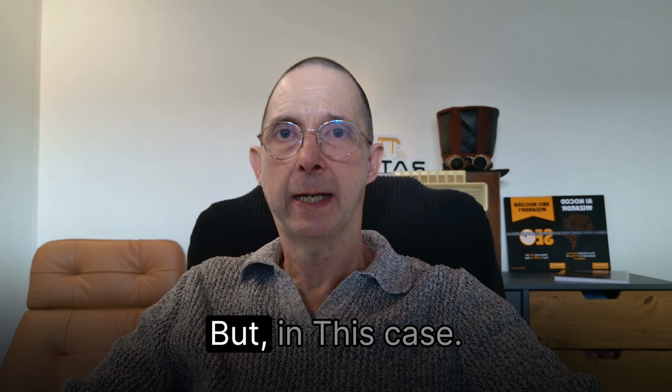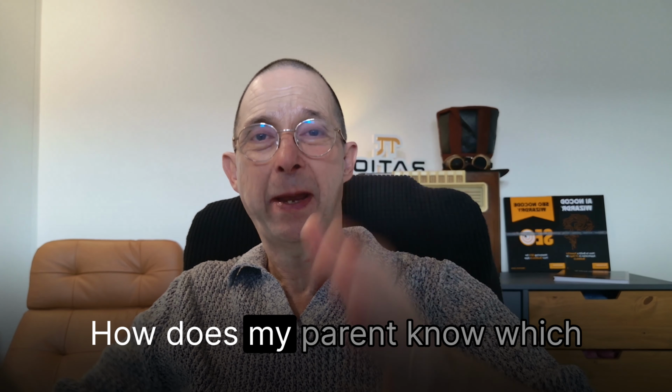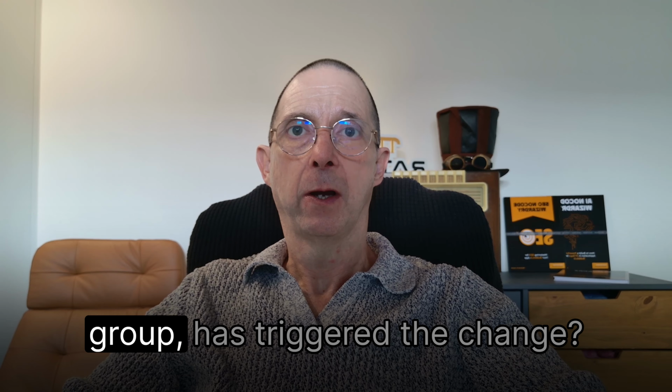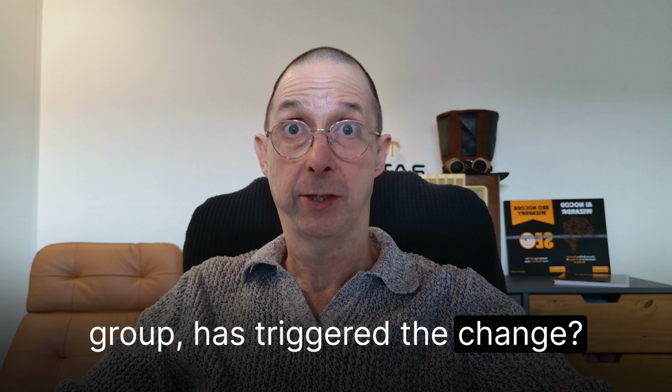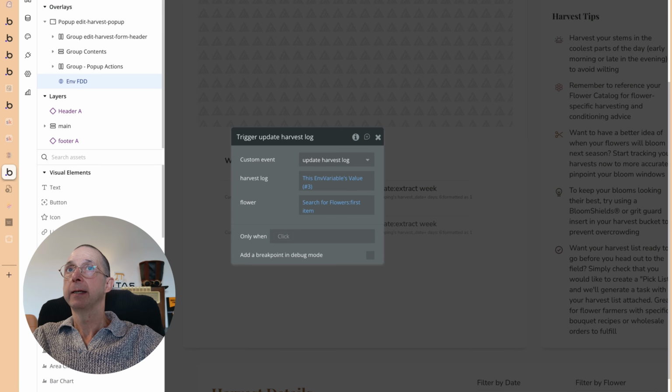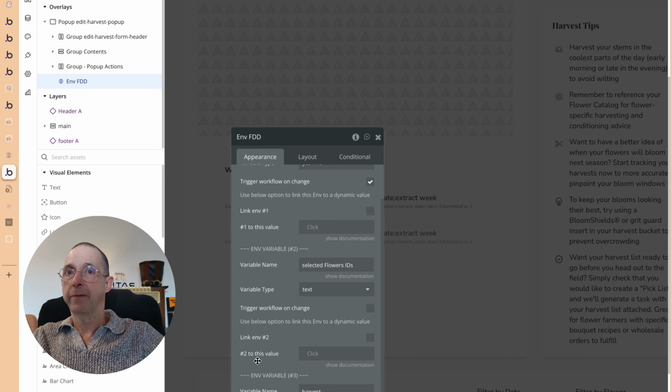But in this case, how does my parent know which one of the rows in the repeating group has triggered the change? How am I going to know? That's why I'm passing, in this case, the environment variable, let's look at it, has field number 3 is harvest log, a type harvest log, and I've called it harvest.